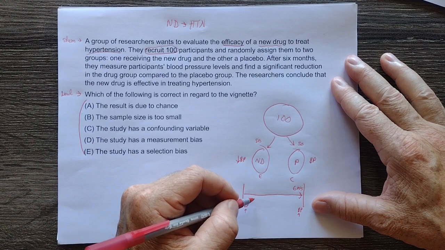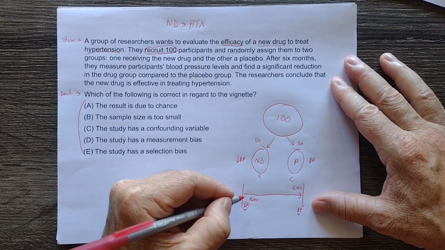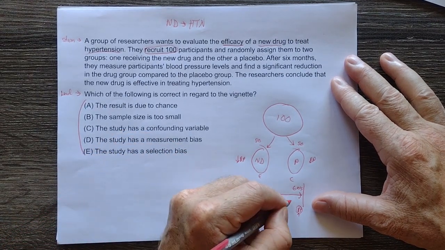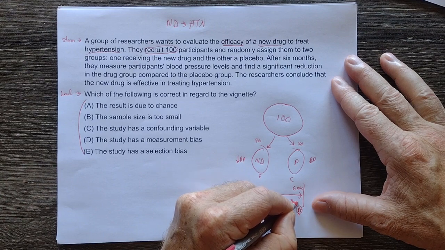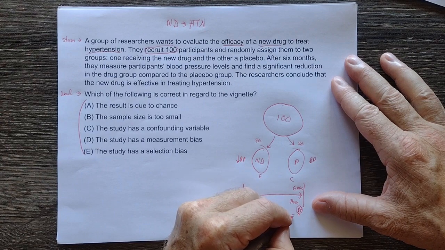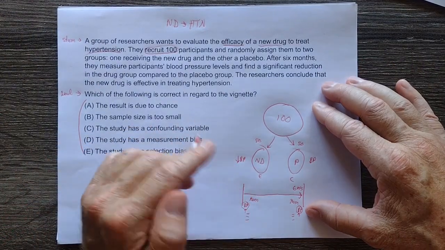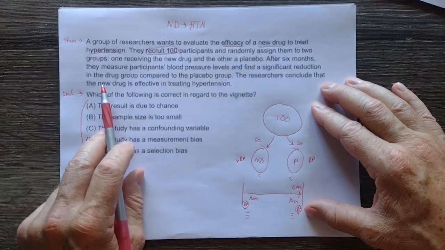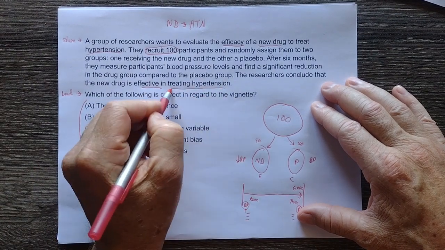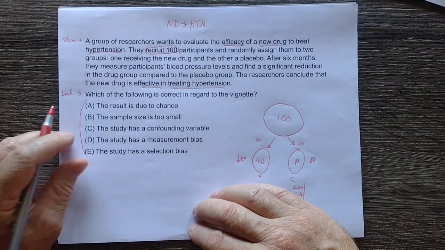Now they might group them together and find the mean reduction, right? So whatever the mean blood pressure is here, and then the mean blood pressure is there, and then look at the difference in the means. Or they might do each individual patient and then measure the differences there and then calculate that up. So there's several ways to do that. The researchers conclude that the new drug is effective in treating hypertension. So which of the following is correct in regard to the vignette?